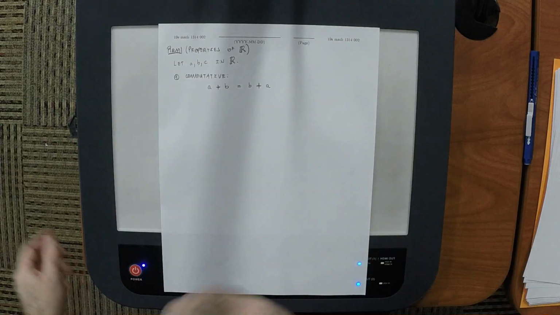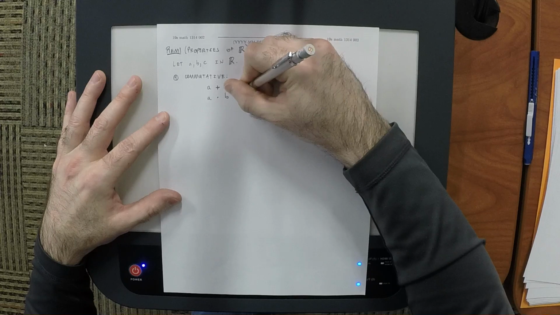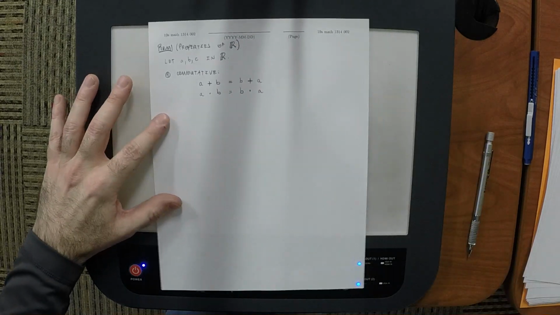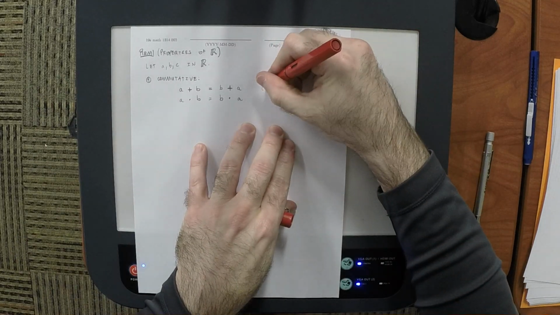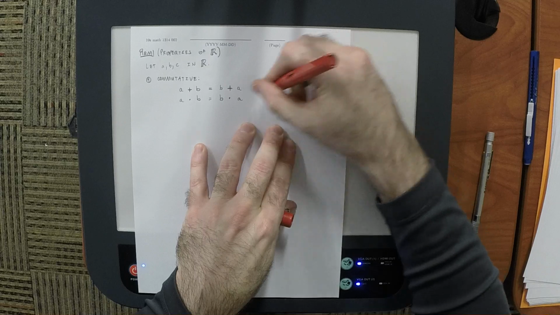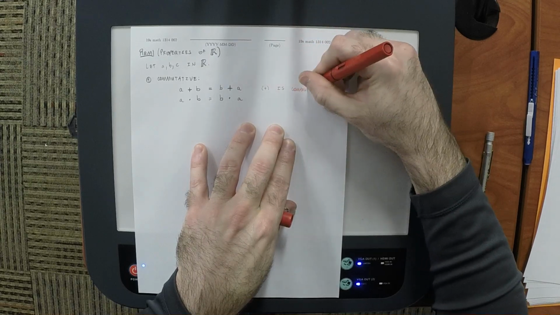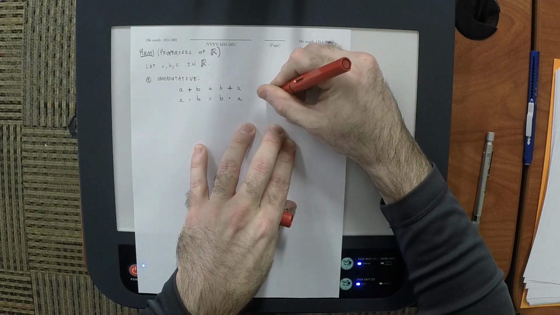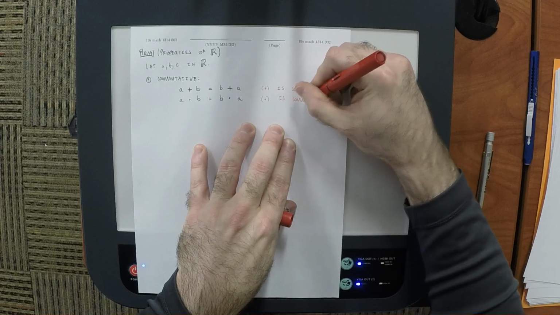It's the same. Multiplication is the same. A multiply B is B multiply A. So you might say that add is commutative, multiply is commutative.